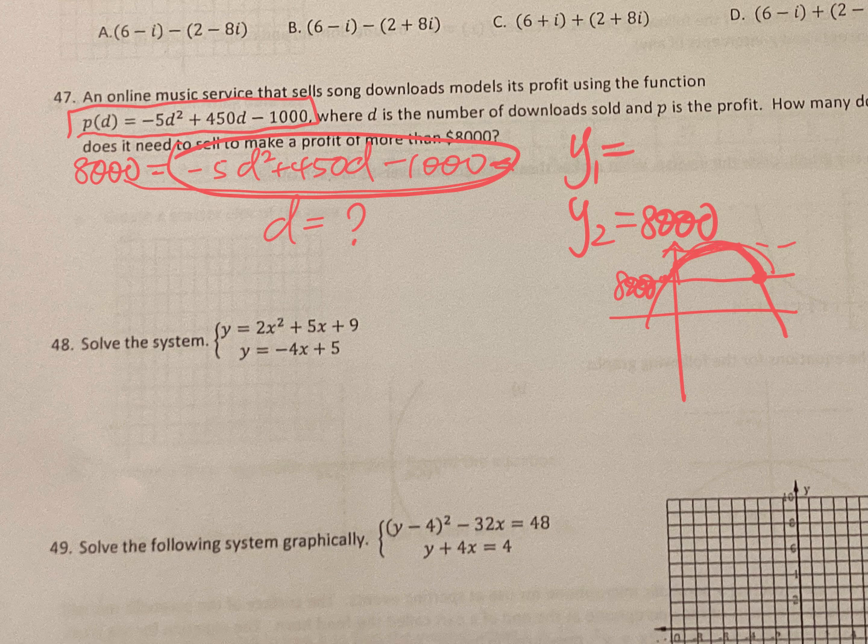So the real graph looks like this. Actually, this is 8,000, and over here this is 30, and if you type it in a calculator, this is 60. So for downloads between 30 and 60, the profit is above 8,000.